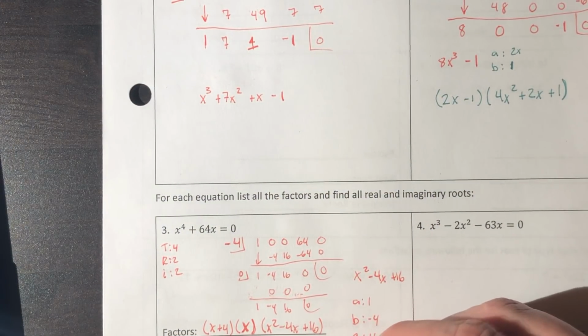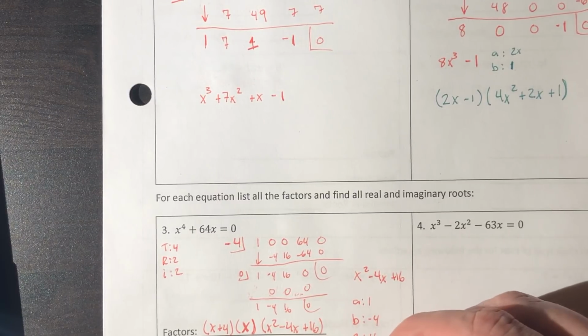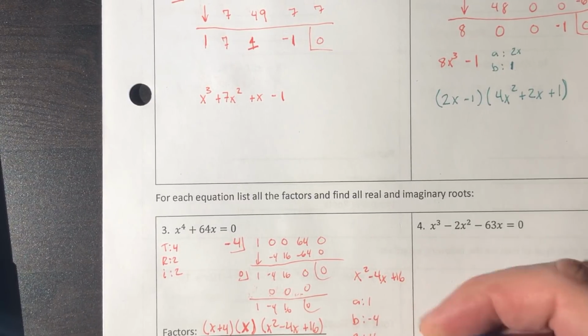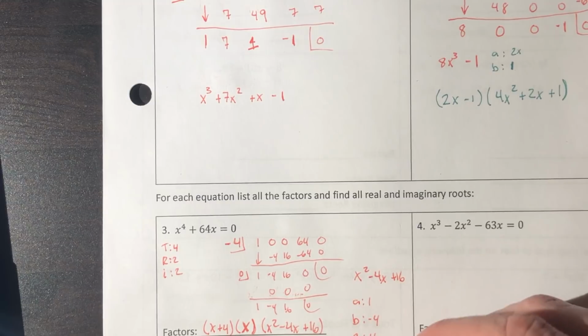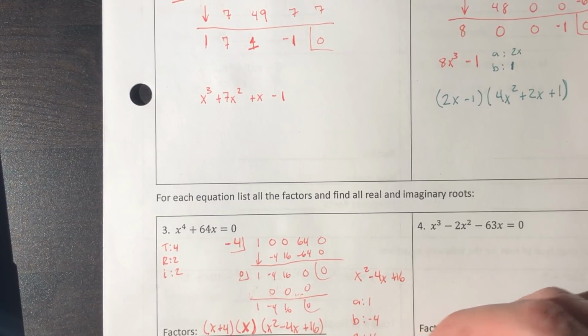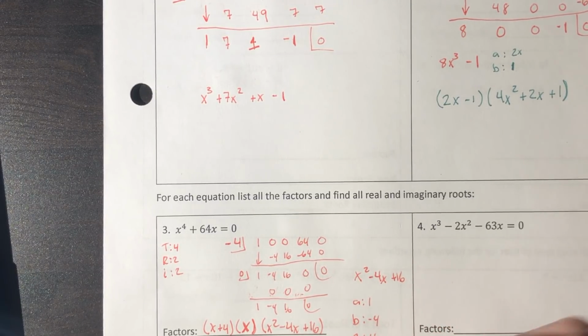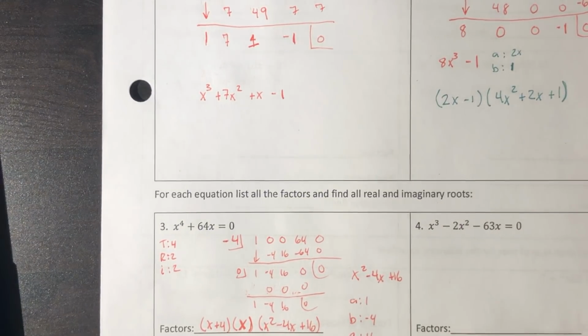So that's going to be 4 plus or minus the square root of 16 minus 4 times 1 times 16, all divided by 2. So 4 times 16 is 64.